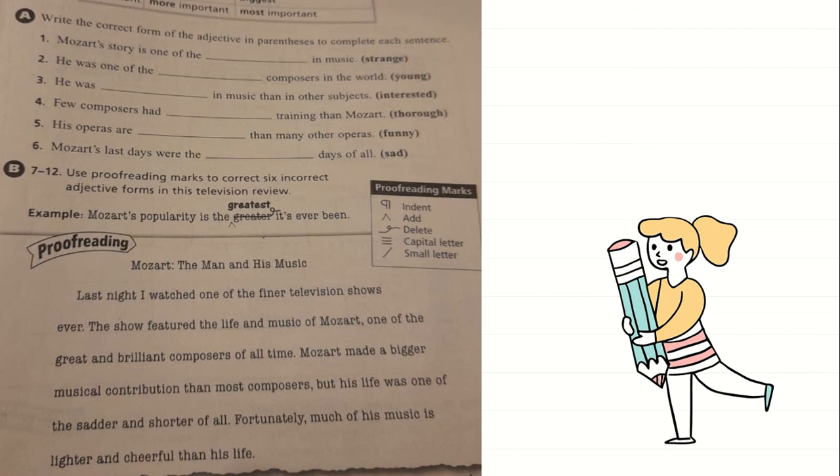Now let's go to our workbook, page 75. Comparing with adjectives, okay? Remember, you have a box in your book. Great, greater, greatest. Nice, nicer, nicest. Easy, easier, easiest. Big, bigger, biggest. And important, more important, most important. You will write the correct form of the adjective in parentheses to complete each sentence.